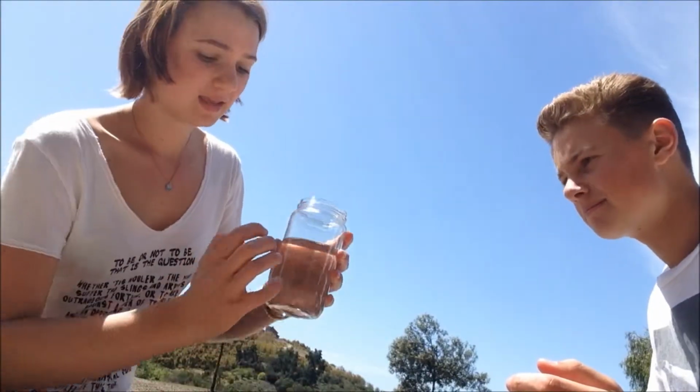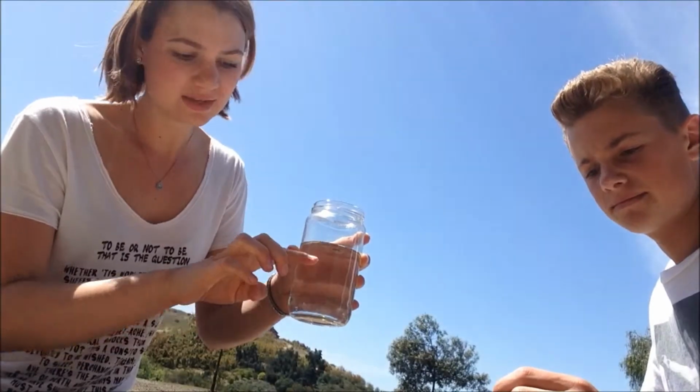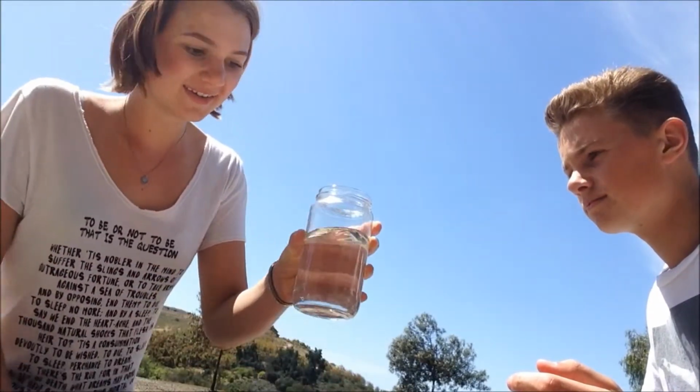Oh, I remembered a fun fact. Usually when you freeze liquids, the molecules become compact and take up less space in the container, but that's not the case with water. When you freeze water, it takes up more space in the container, and it's kind of cool. You might want to try that.